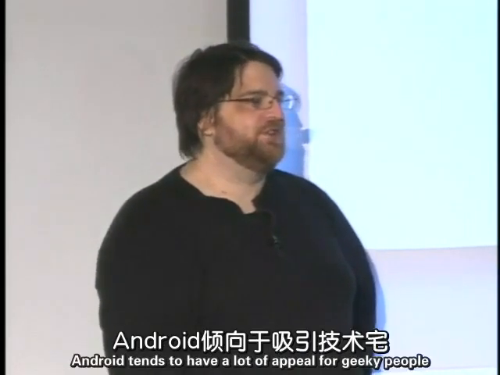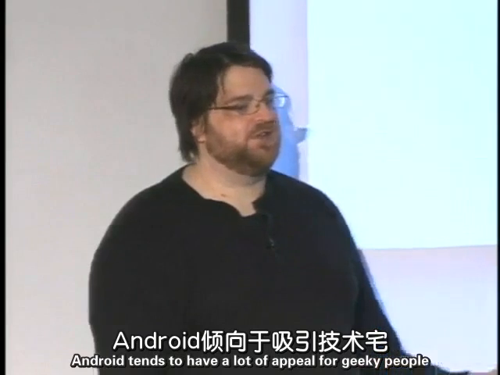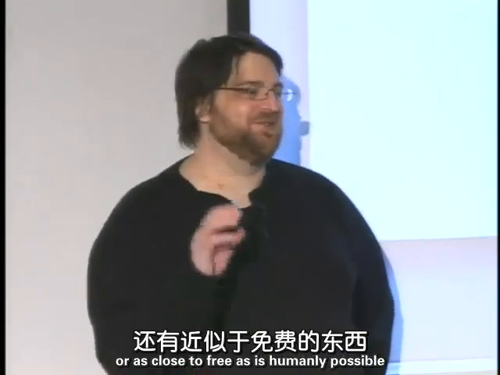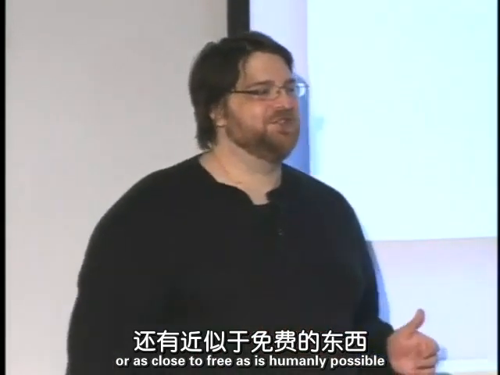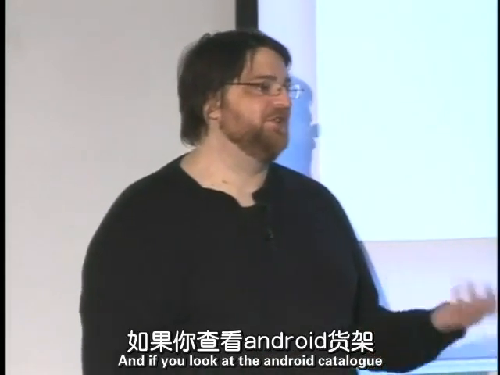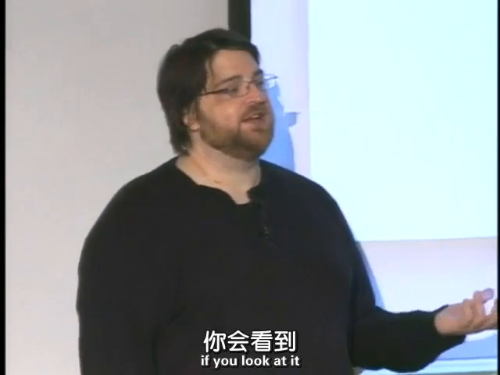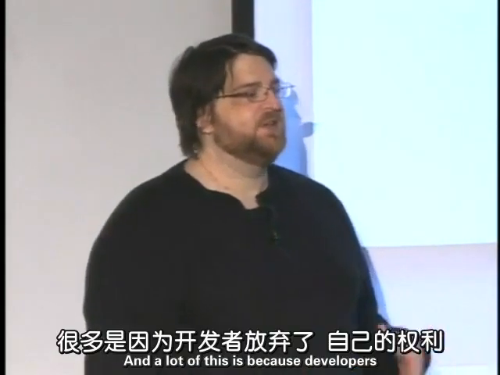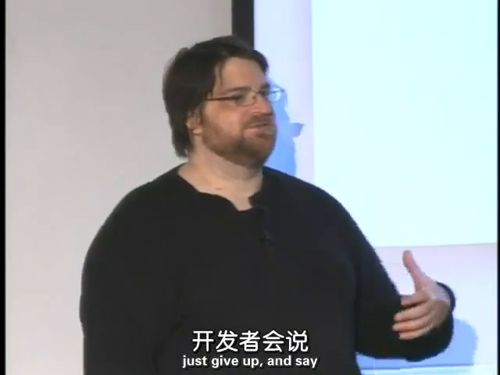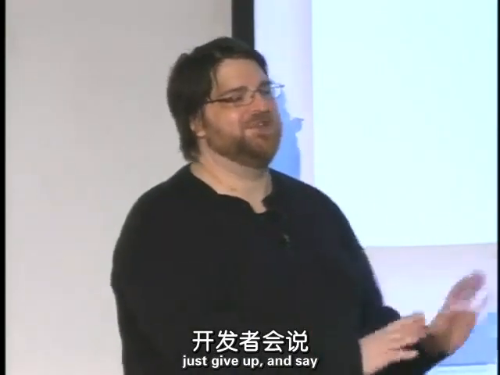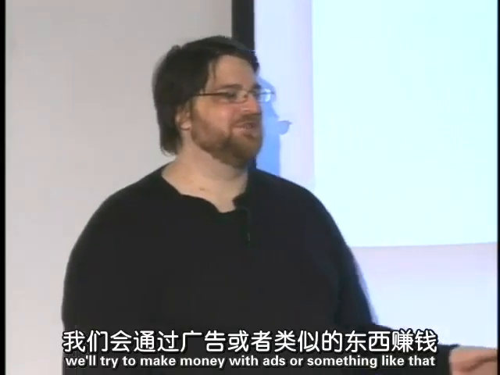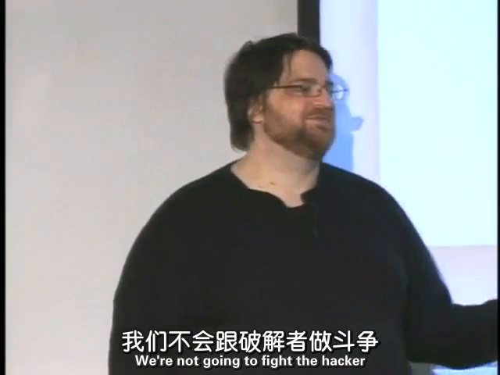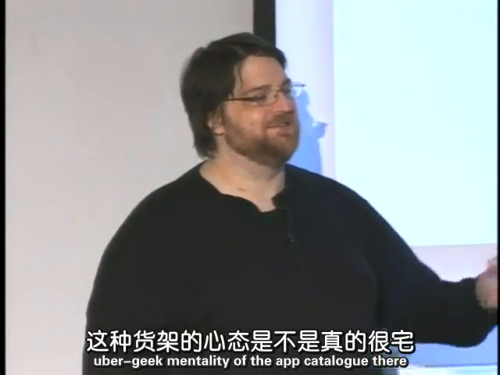Android's a different market too. Android tends to have a lot of appeal for geeky people. Geeky people like to get things free or as close to free as is humanly possible. If you look at the Android catalog, if you're trying to do a paid app, right now it has the highest concentration of free apps. A lot of this is because developers just give up and say, we'll put it out there and try to make money with ads. We're not going to fight the hacker, uber geek mentality of the app catalog there.